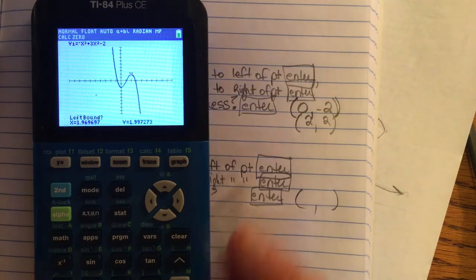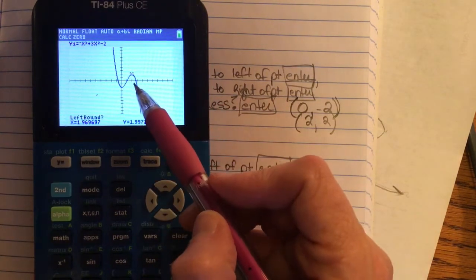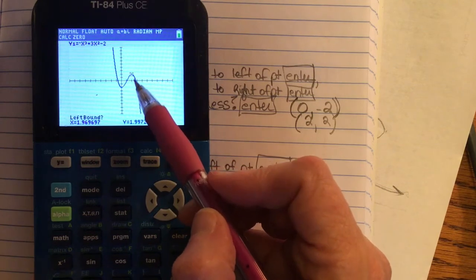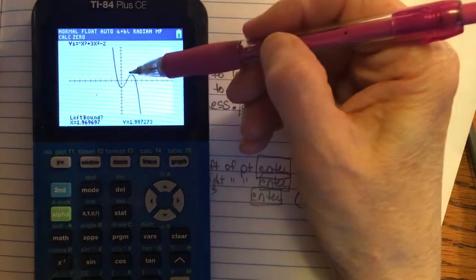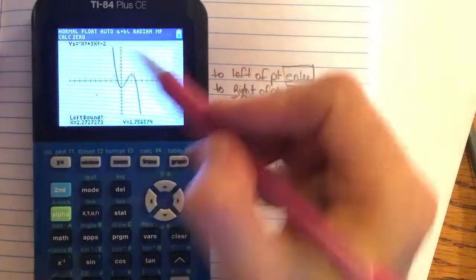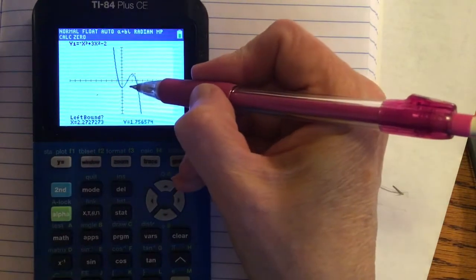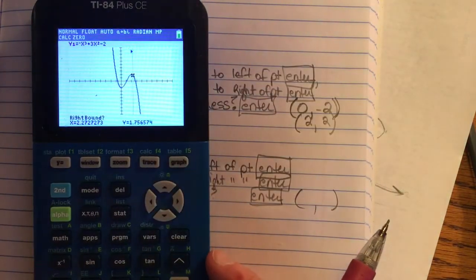So, which one do we want to do first? I'm close right here to this one, so let's go ahead and do this one. I need to be to the left of it, and I am. As long as I'm on the left side of my point, you can put your pencil right there. And I'm going to hit enter.